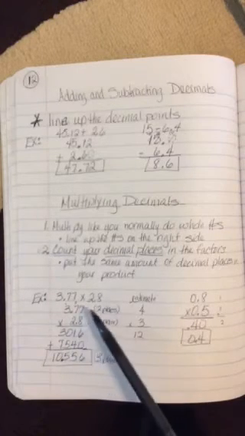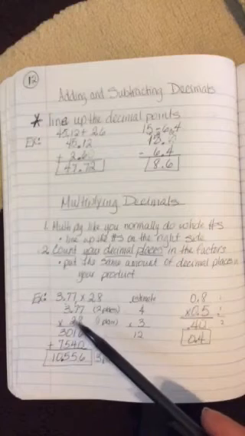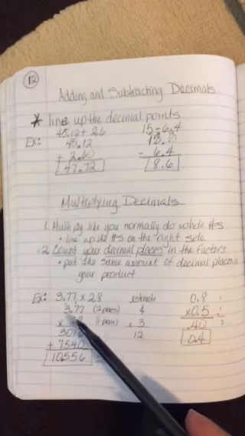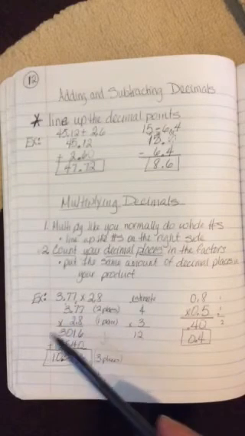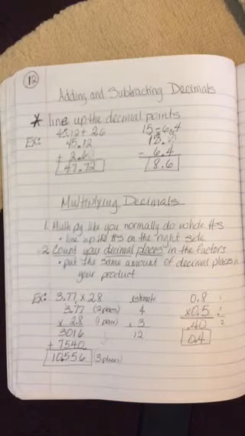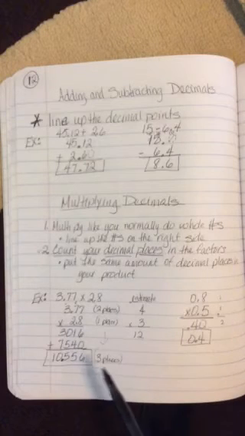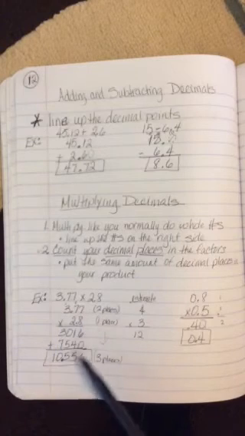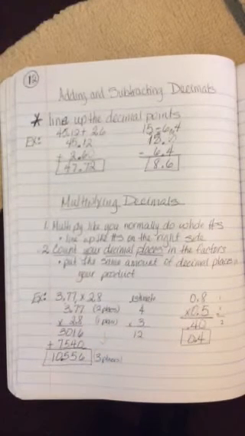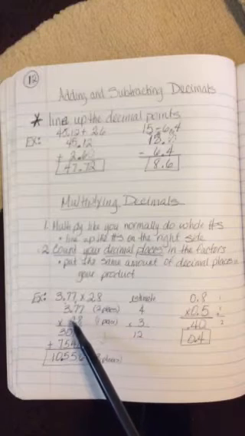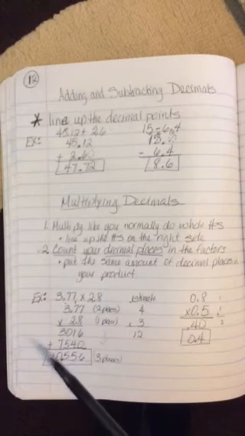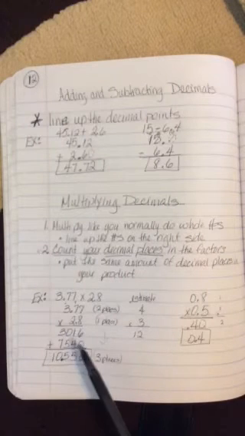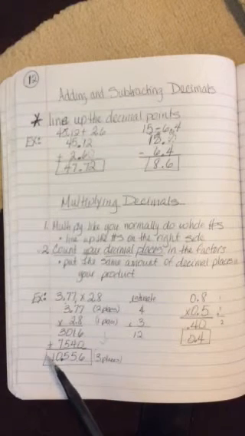Okay, so we're going to multiply like we normally do. Notice I did not put my decimal points in line and add in the extra 0. That would have been totally pointless because all I would have had is a row of zeros here, which would change absolutely nothing. So when I multiply the 8 times the top number, 3.77, I get 3016. Then I'm going to come and multiply 2 times the top number, and remember to add in your 0 before you start multiplying. Now when we add it all up, we get 10556.